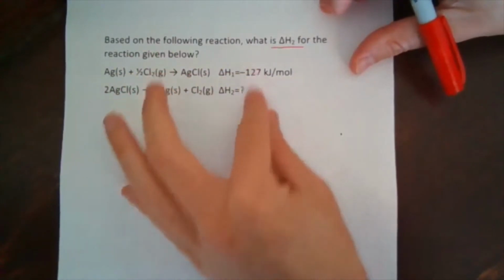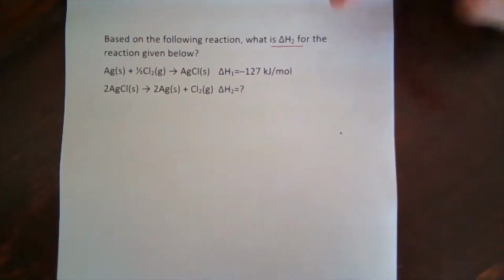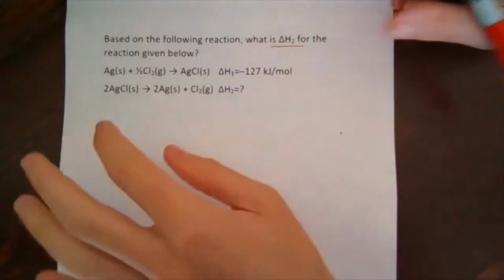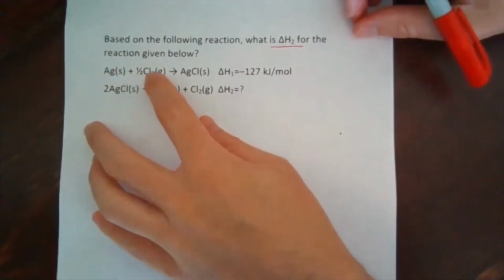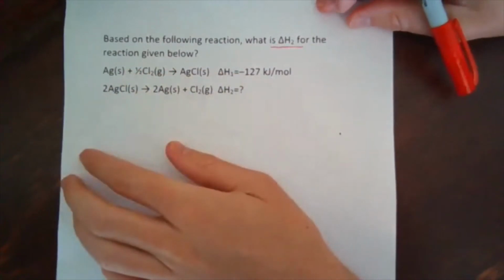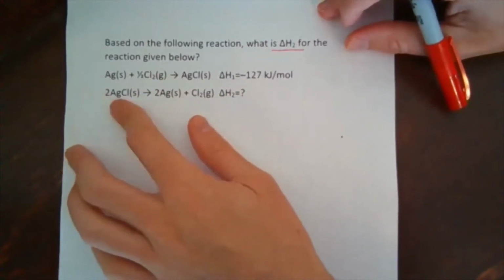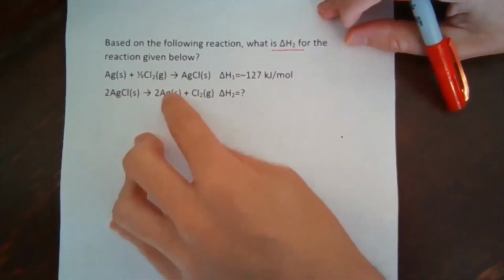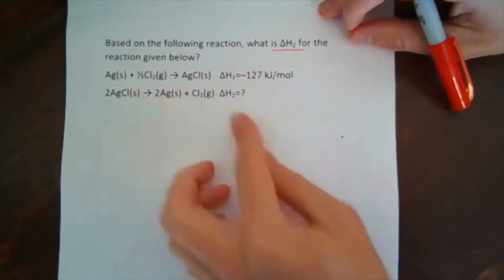So I'm going to start using subscripts here to denote which equation we're talking about. Is it 1? Is it 2? So on and so on. And so if we look at this idea, I got silver plus chlorine gives me silver chloride, and I know the delta H for that. And so that's the reference. So for my target, I have silver chloride becoming silver and chlorine. So what's the delta H for this other reaction?